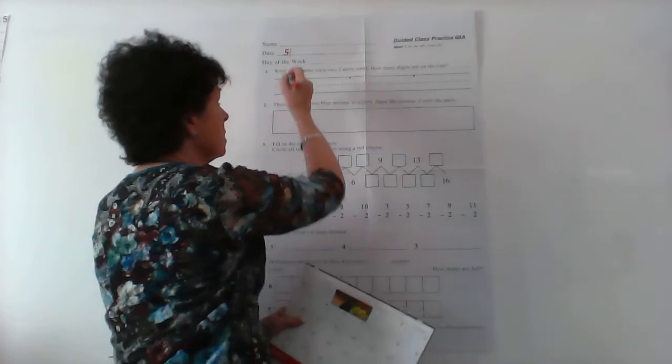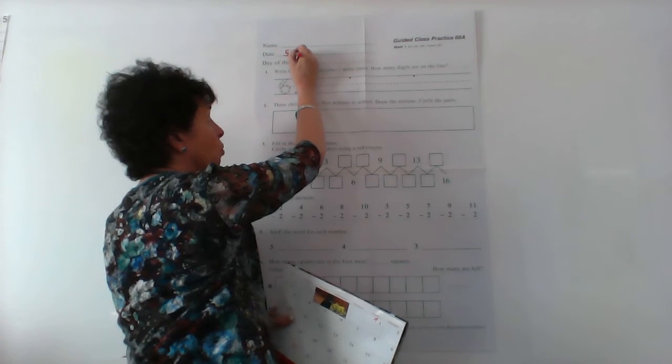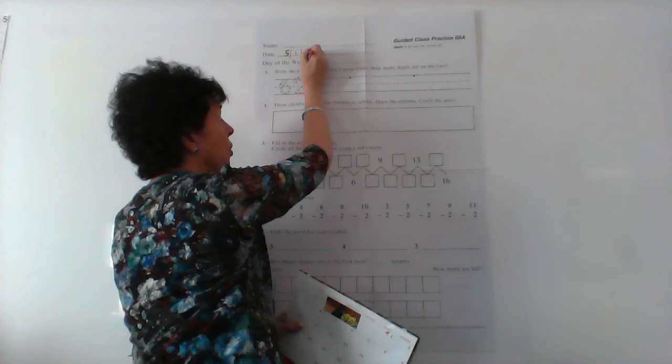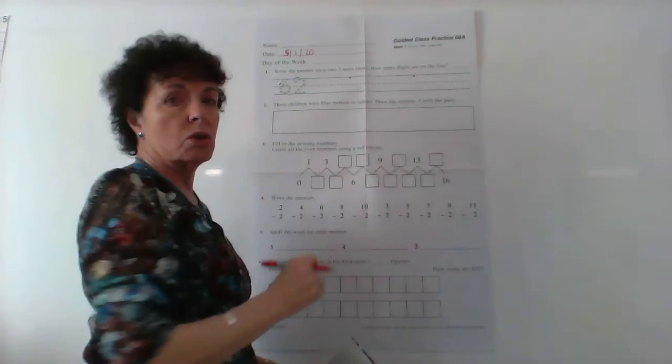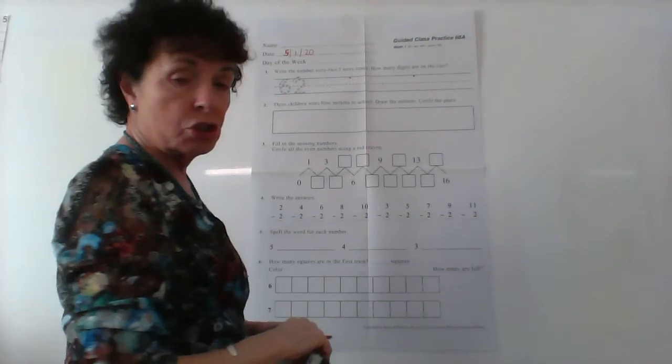And so it is number 5, and a slash, and 1, and a slash. And then we all know that the year is 2020, and we use the second 20 on our paper. So now put your name on there.